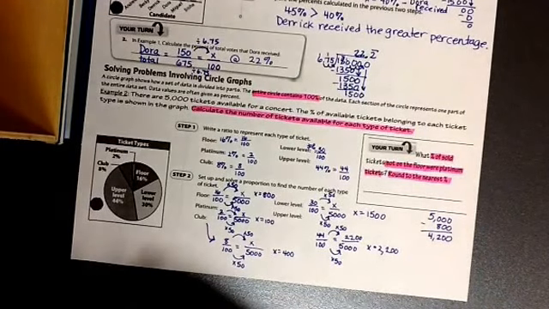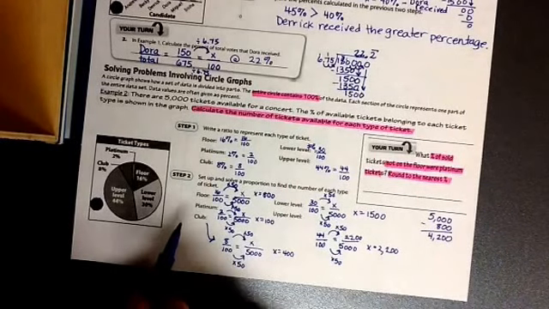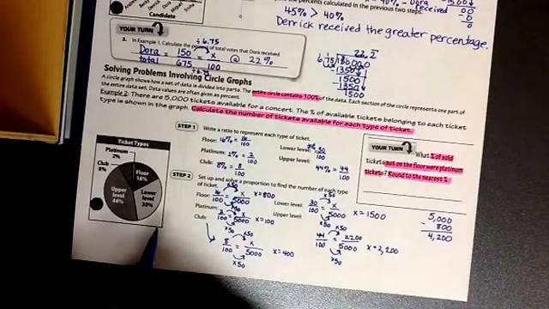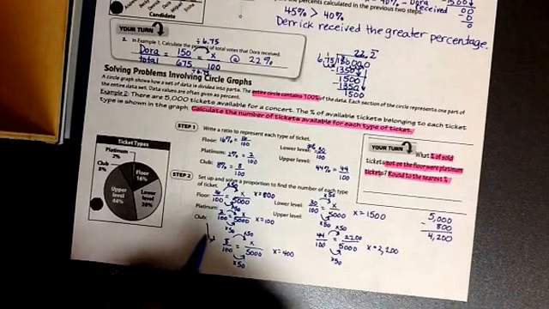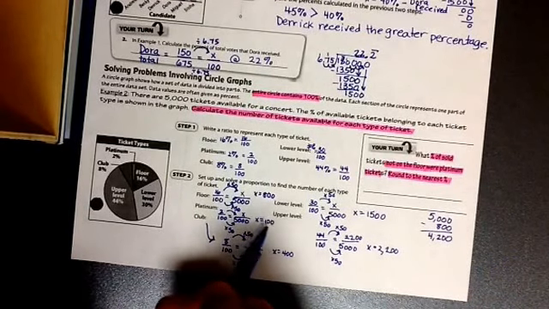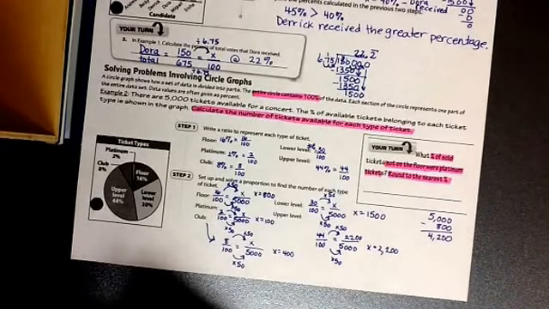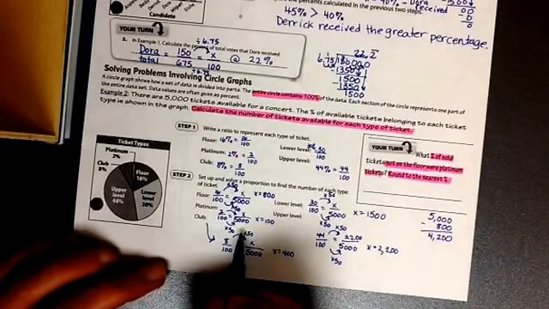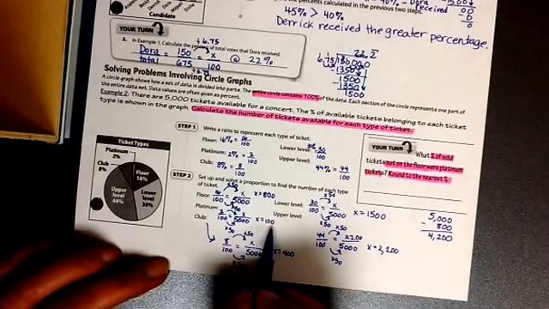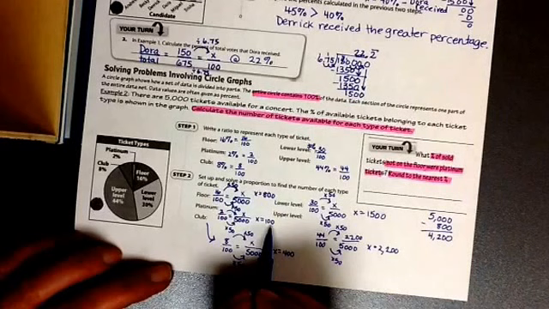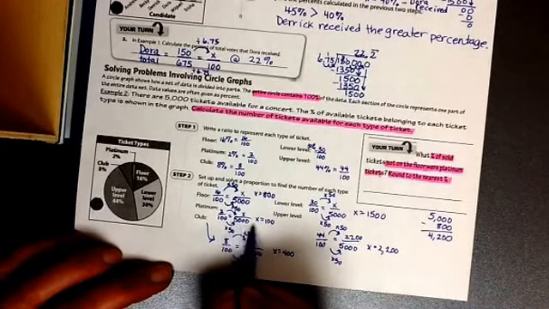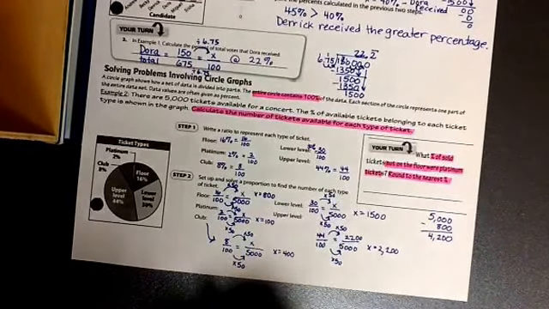So out of 5,000 tickets, 2 out of every 100, 2% of the 5,000 ended up being 100 tickets. So not on the floor means, let's see, 5,000 minus 1,000.